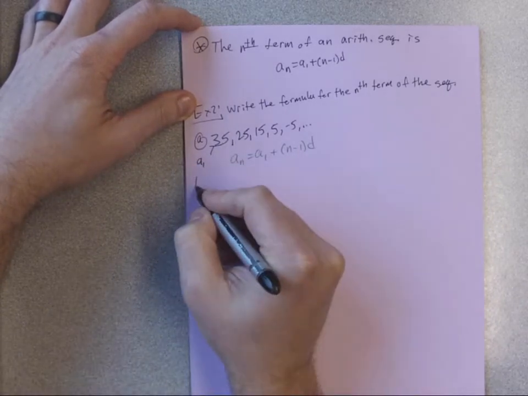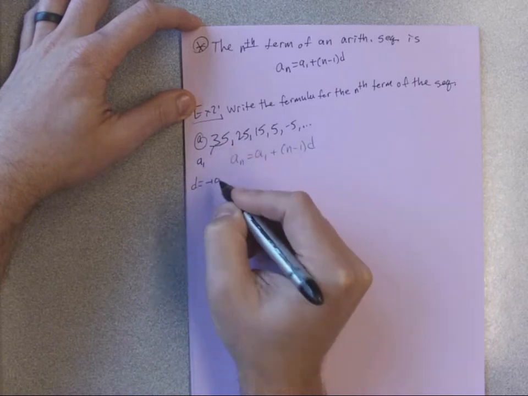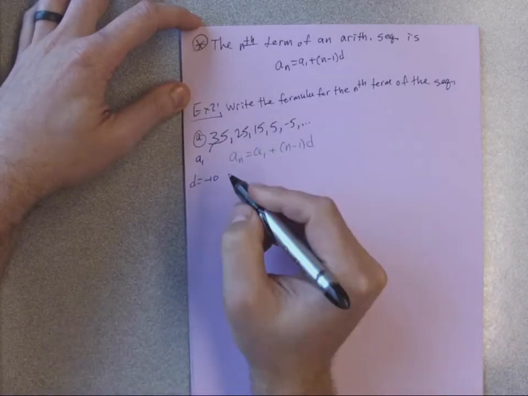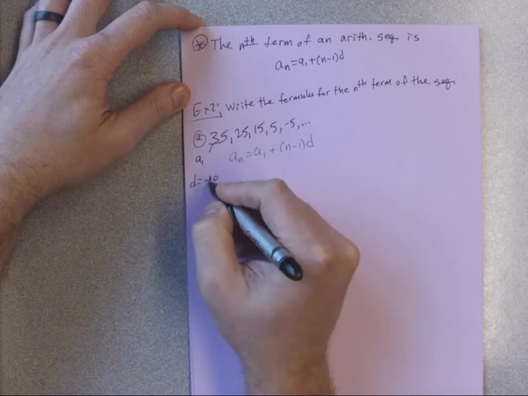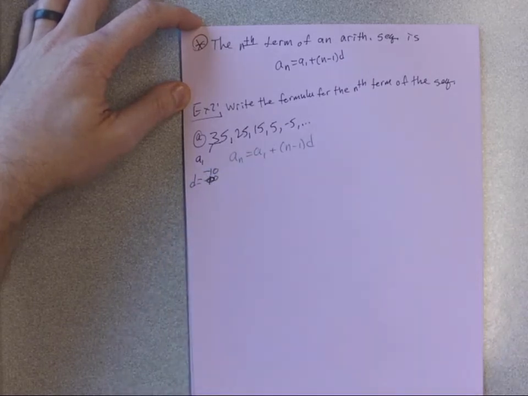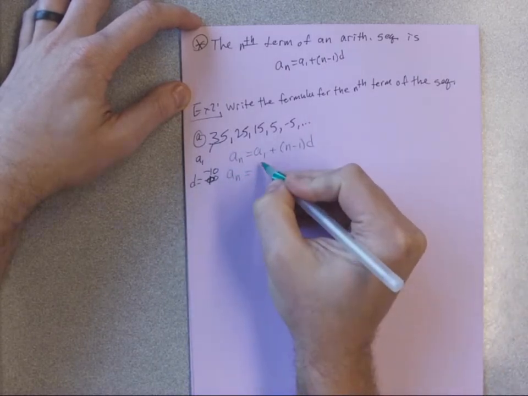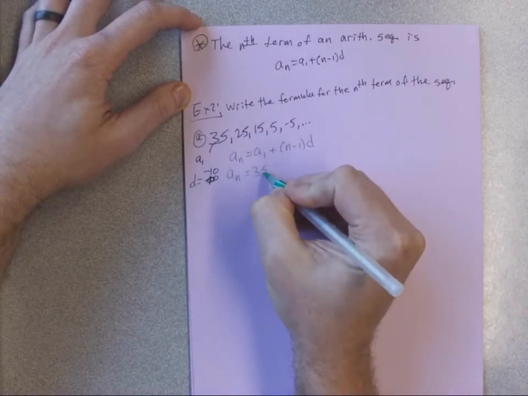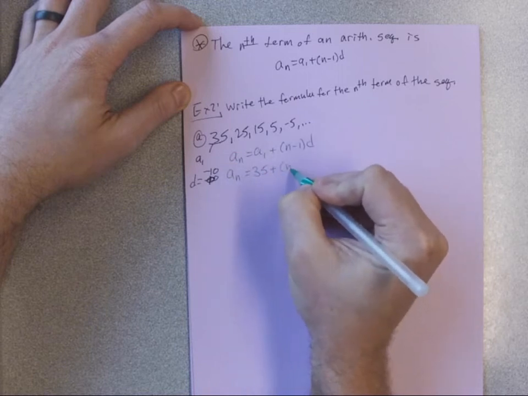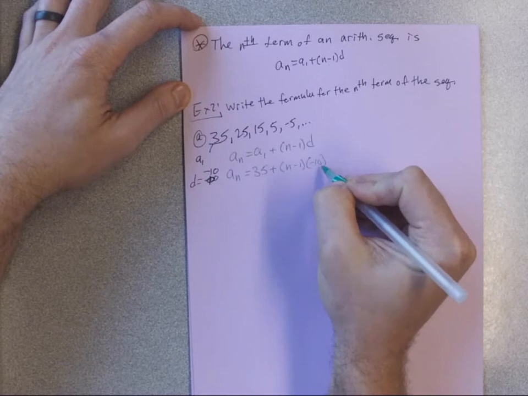And then we know d, it's a2 minus a1, which is negative 10. And that's also the same example we did earlier. Alright, so now let's plug in and see what it looks like. an is equal to a1, which is 35, plus n minus 1 times d, which d is negative 10.